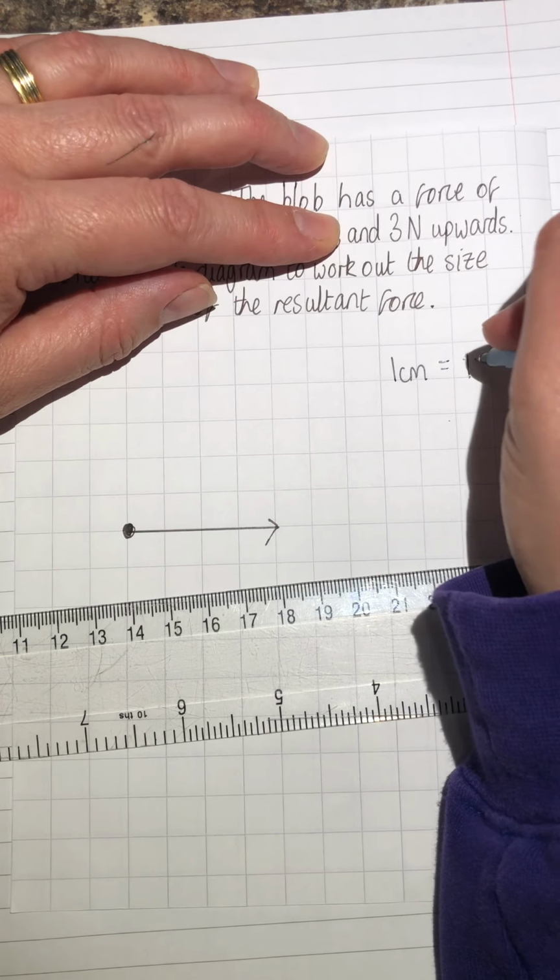And this angle here, you can measure with a protractor. There we go. So looking on our protractor, there's a line that looks like 36 degrees. So we say at 36 degrees to the horizontal.